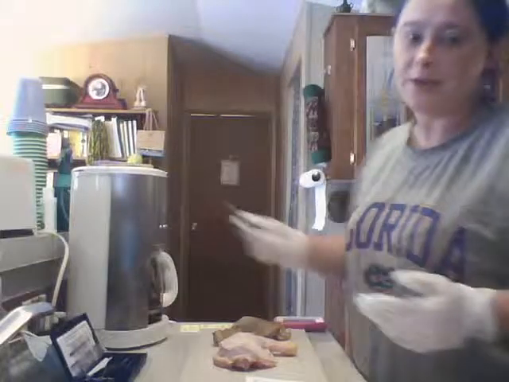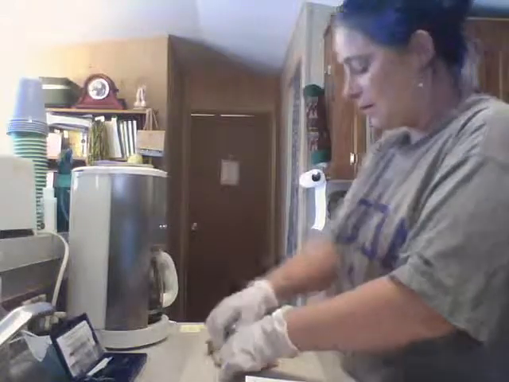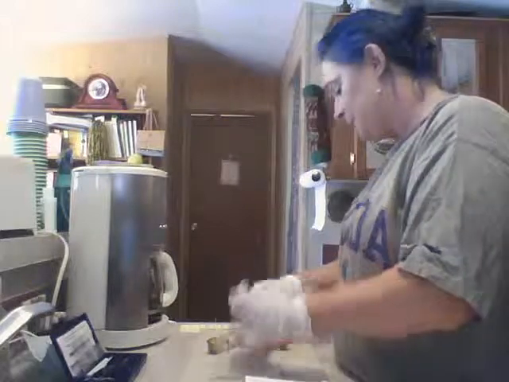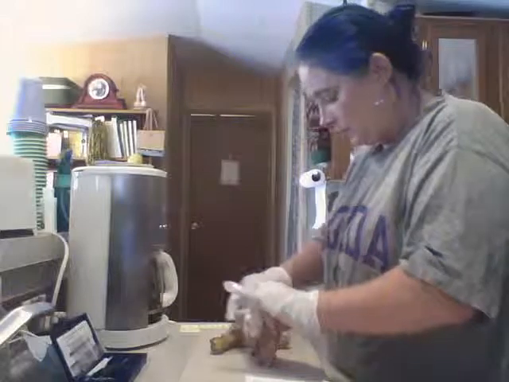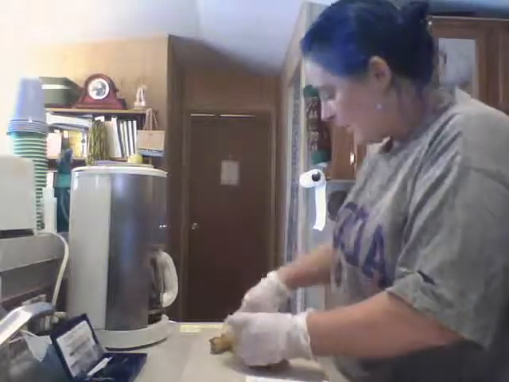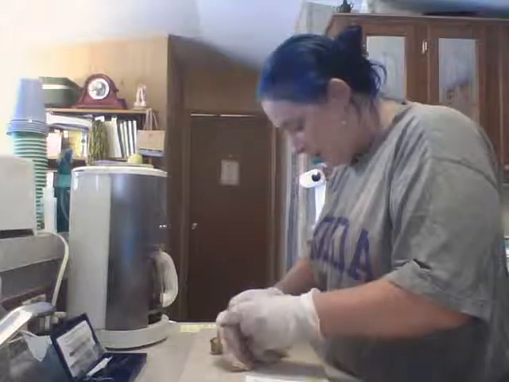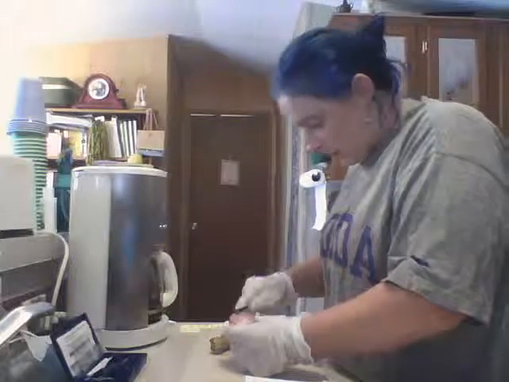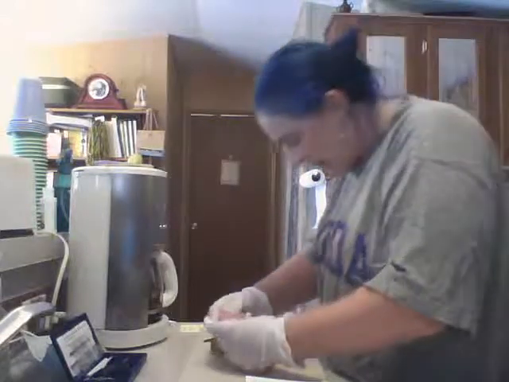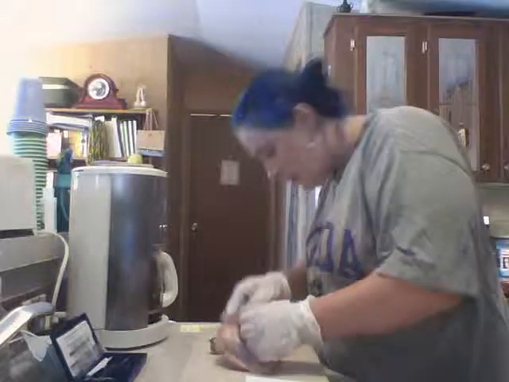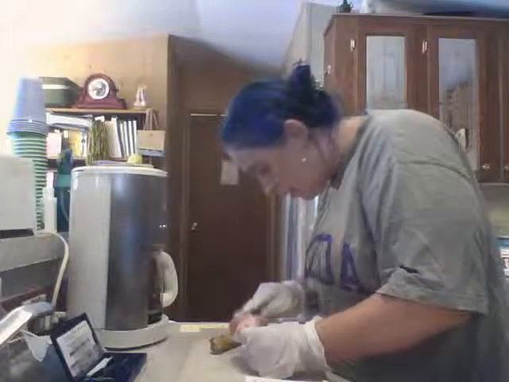First, need to remove the skin. The muscle meat. Reveal bone.